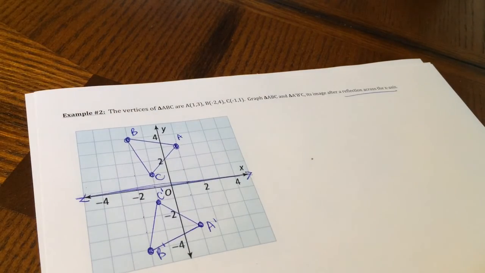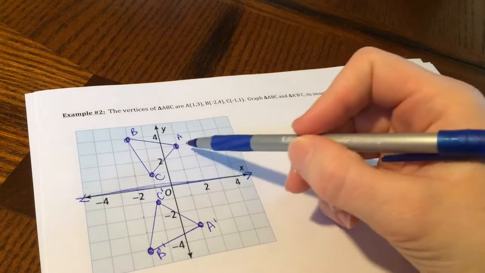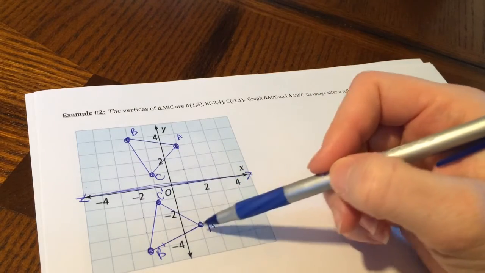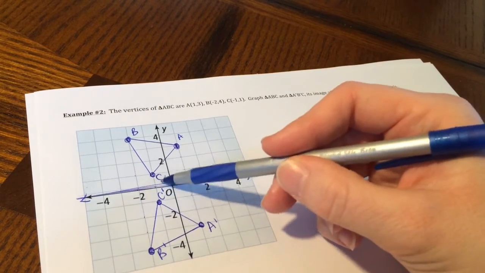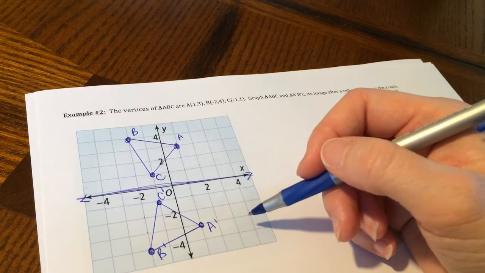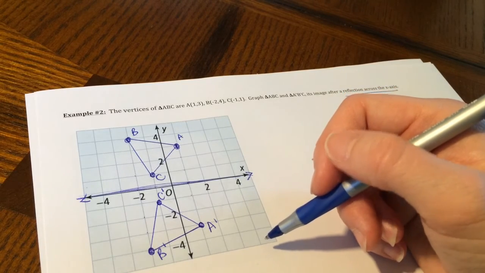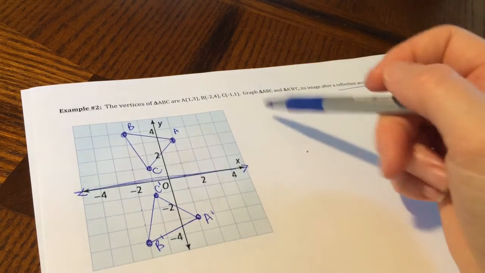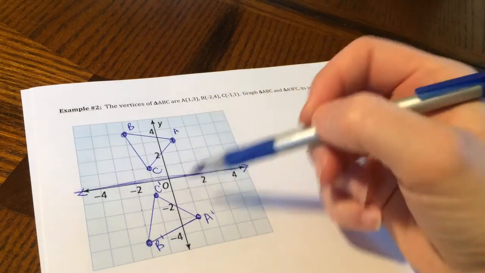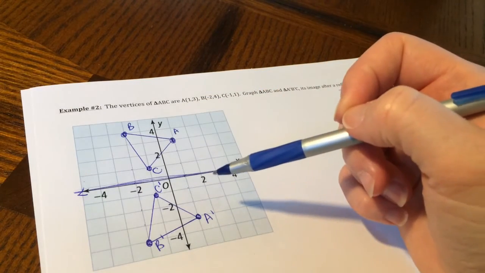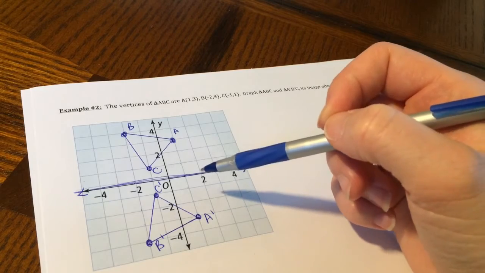And here we just graphed the original triangle ABC and its image A prime, B prime, C prime after a reflection across the x-axis. Remember, when you reflect an image, the size and the shape do not change.